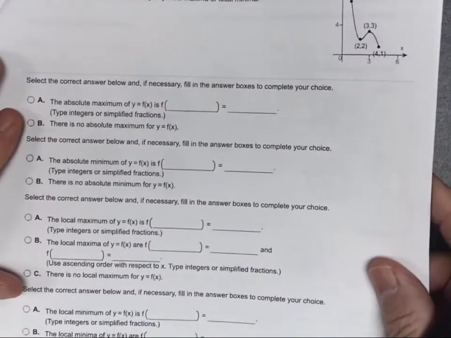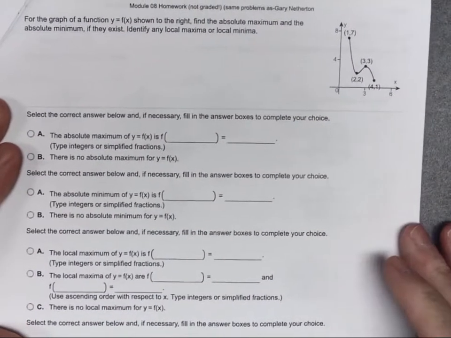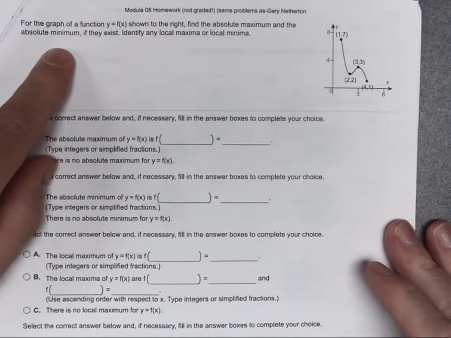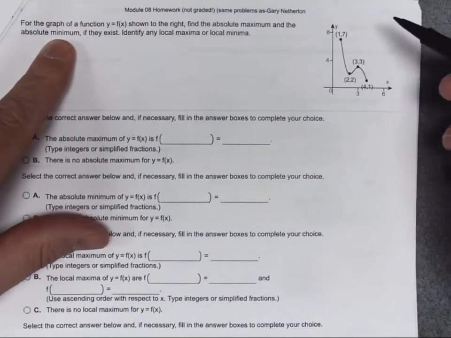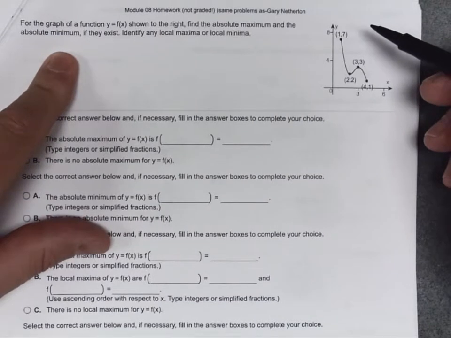Looks like we might have one more graph of a function where they ask us different kinds of questions. So this is number, I can't even see it, number 24. And we'll finish this video on this one. For the graph of a function y equals f of x shown to the right, find the absolute maximum and absolute minimum if they exist.